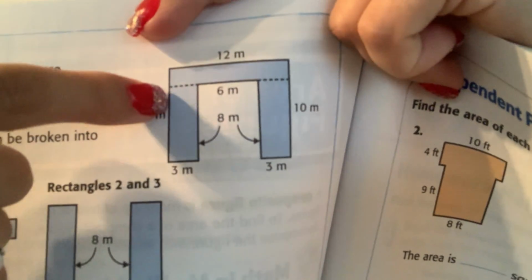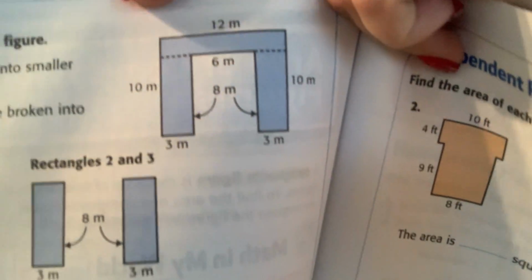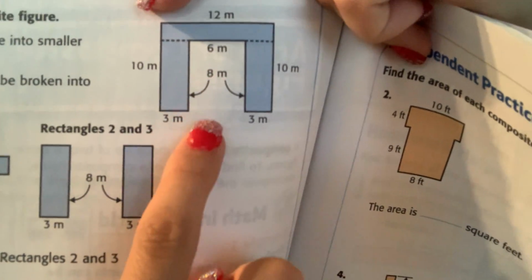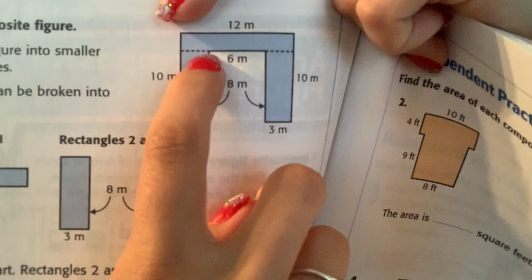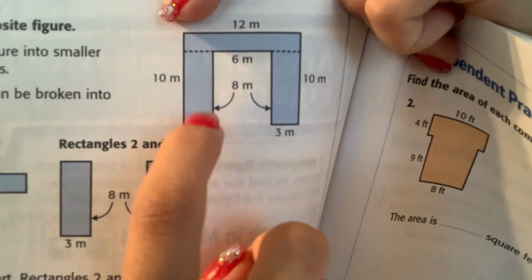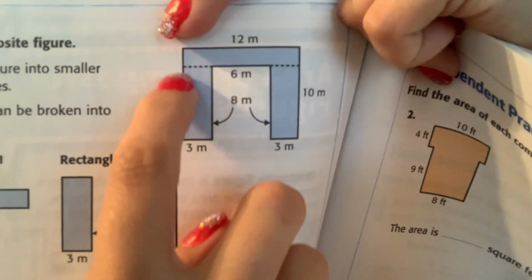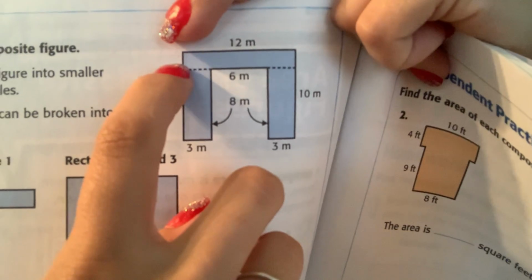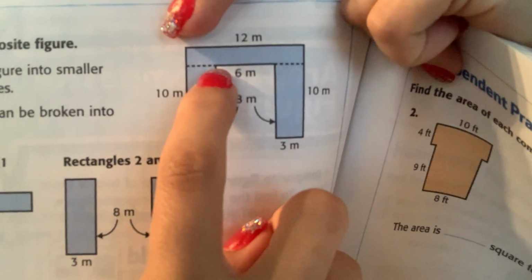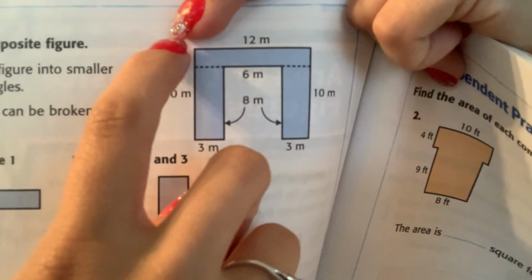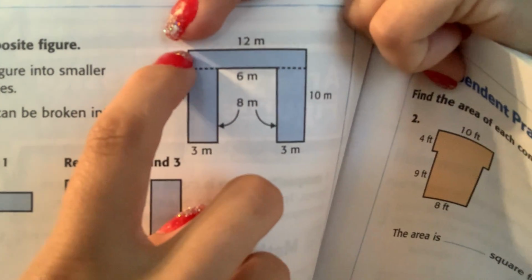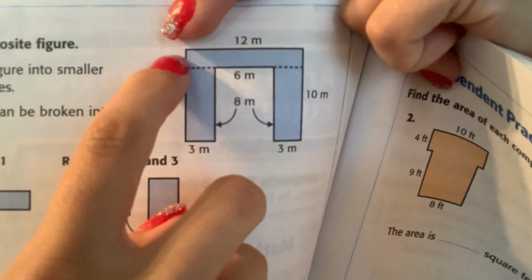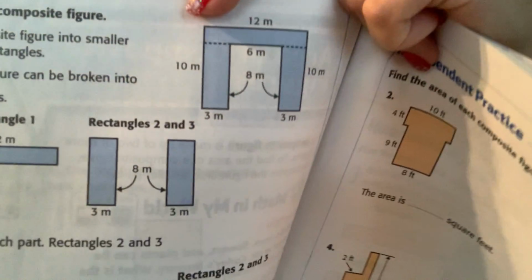Well, we know that this length here is 10. See how it tells us right here? But do you see how there's an 8 meters and it's pointing to this? So this is telling us that this area right here is 8. And this whole area here is 10. But I don't want this whole side. I just want from here to here. So if this is 8 and this is 10, then this little area right here, I'm going to take 10 minus 8, and that would be 2. So this area right here is 2 meters.